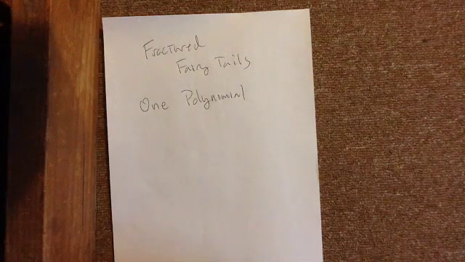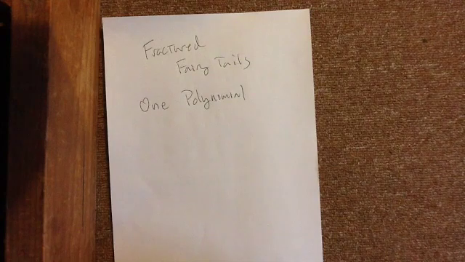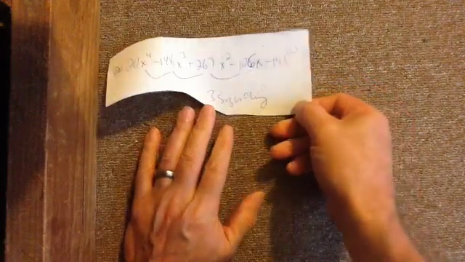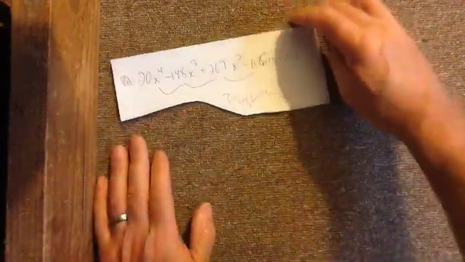Okay, so this is my example of how to take a polynomial, break it down into its linear factors, and then expand it to check. So the polynomial I decided to choose was this one. It's a 4th degree polynomial.